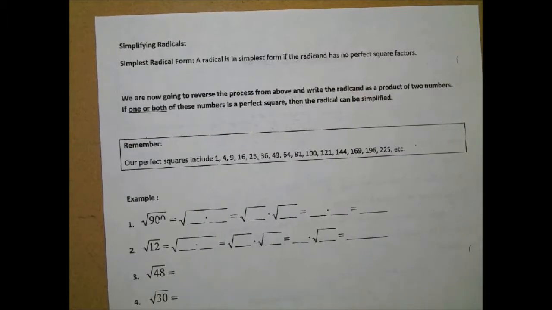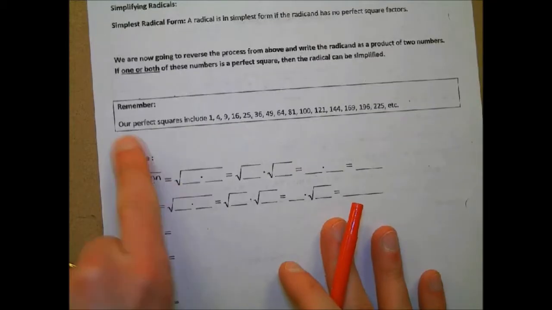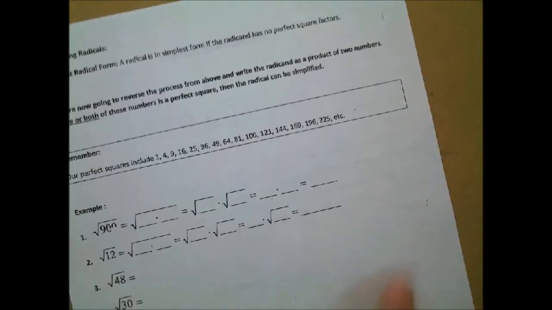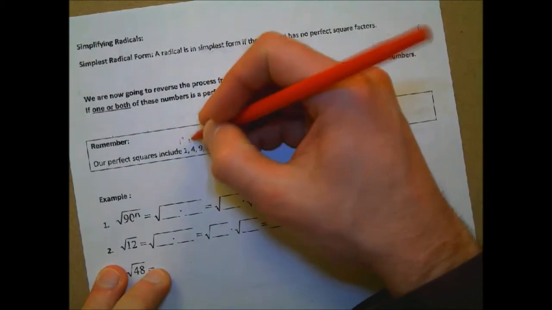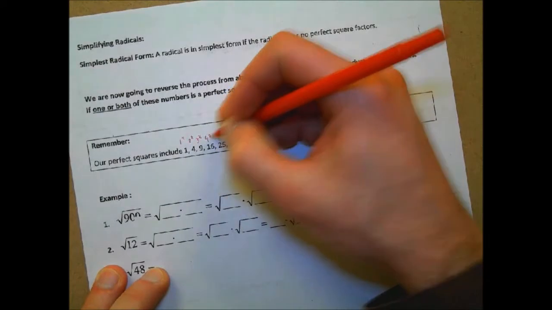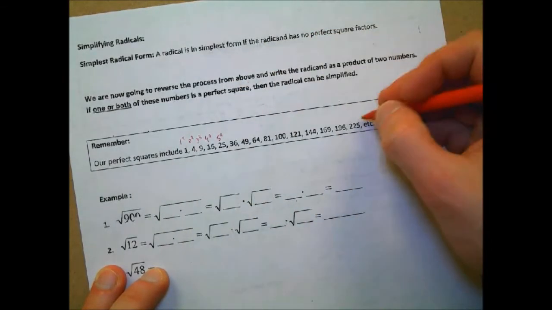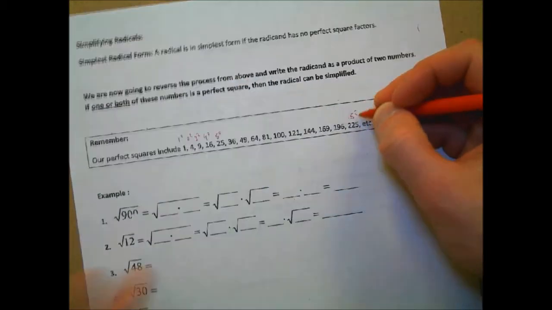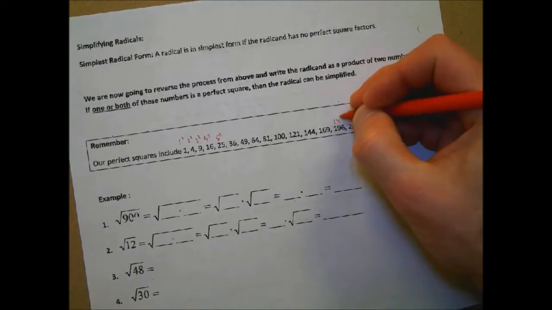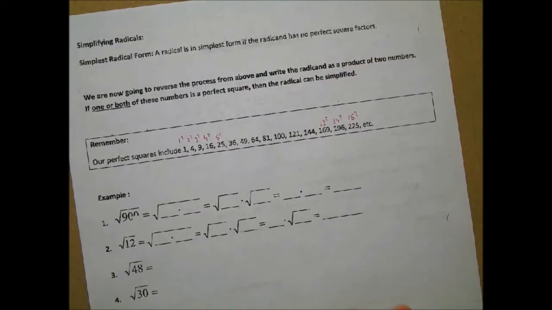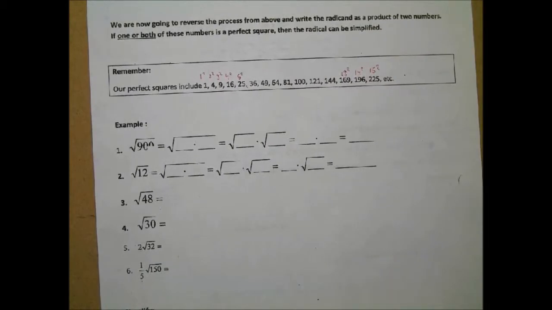So we're going to reverse the process and write the radicand as a product of two numbers. And then if one or both of these numbers is a perfect square, then the radical can be simplified. So these are our perfect squares. Remember that's just 1 squared, 2 squared, 3 squared, 4 squared, 5 squared, all the way up to 15 squared in this case. So there's 14 squared, there's 13 squared, so on and so forth. You get the idea.